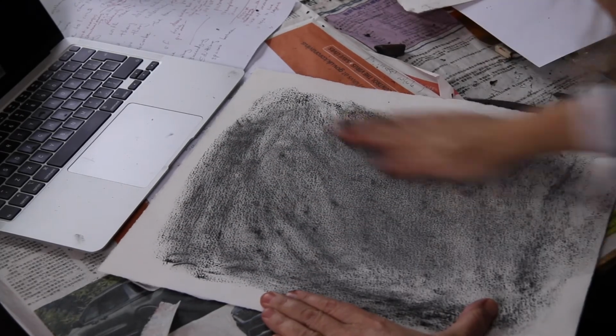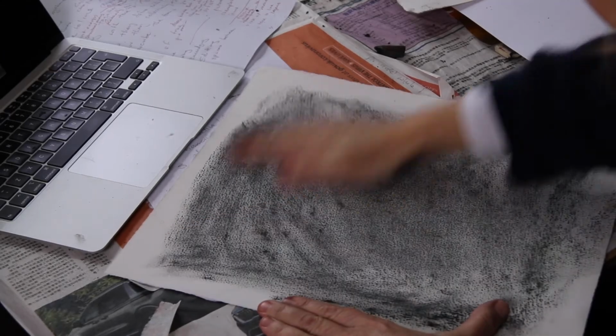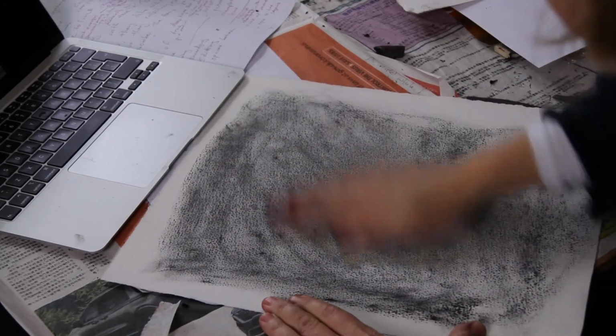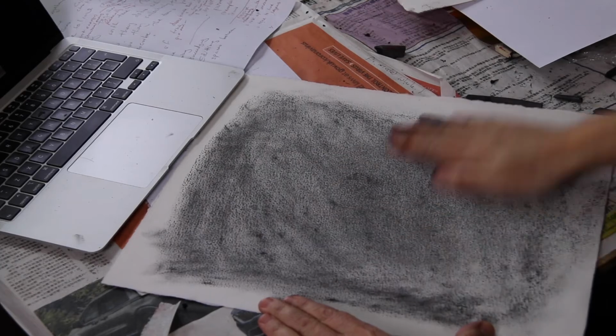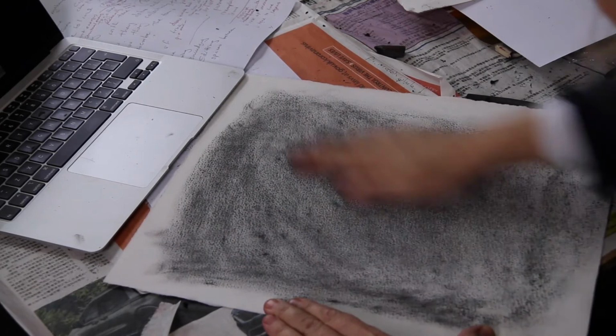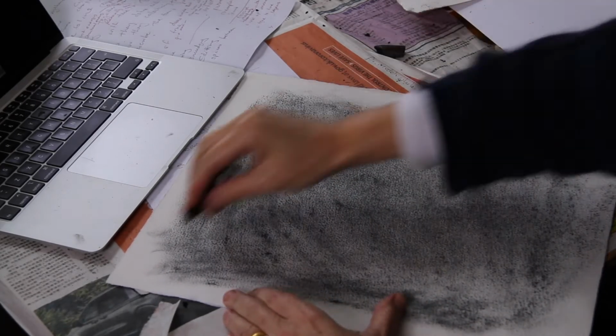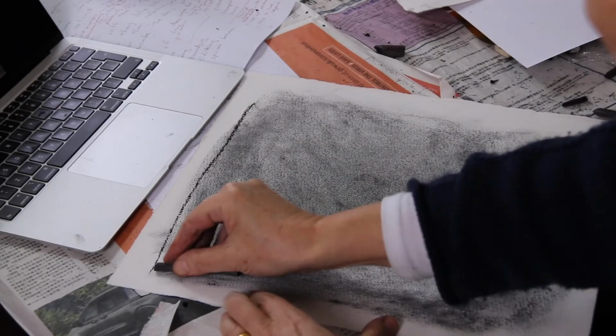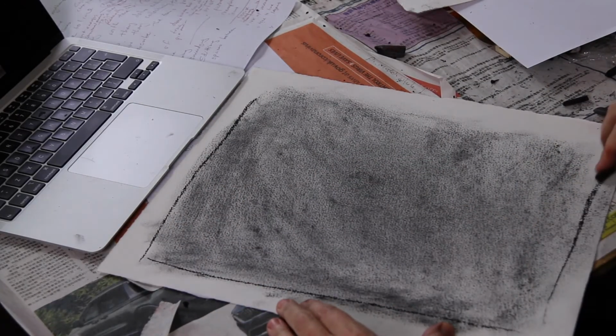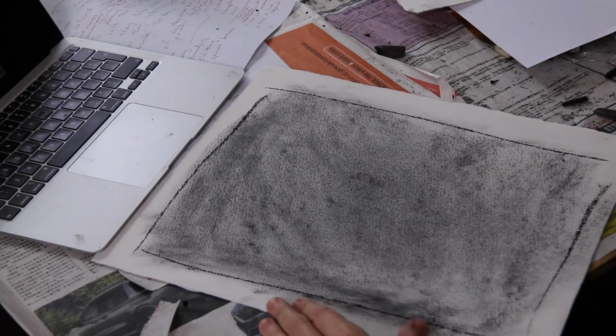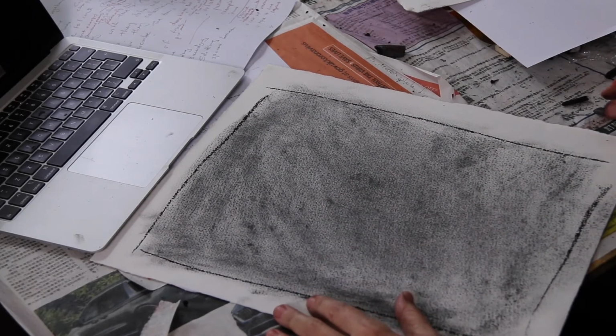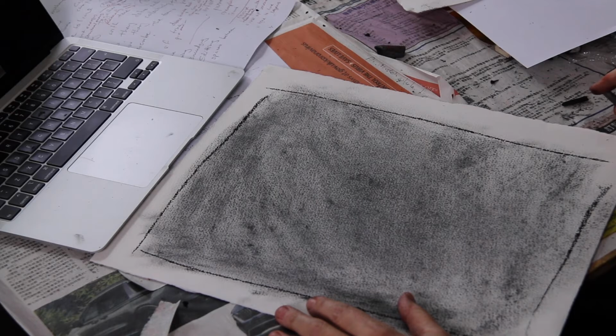So I've just inked up this piece of paper. It's not ink, it's charcoal. I've just covered the piece of paper, not too dark, not too light. Something my teachers used to say is quite nice to do is to put a frame around it, and that gives you an idea of the format of the image.